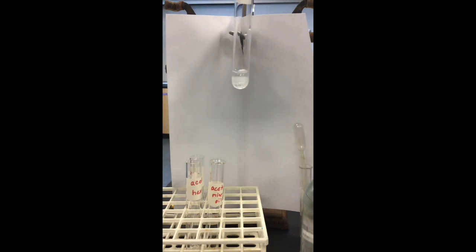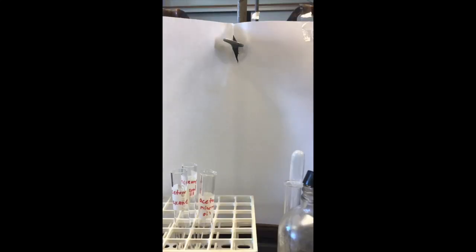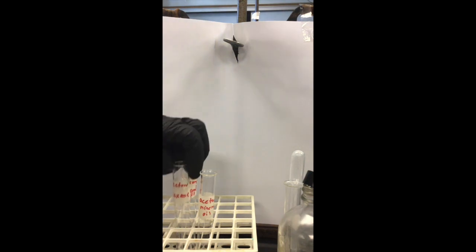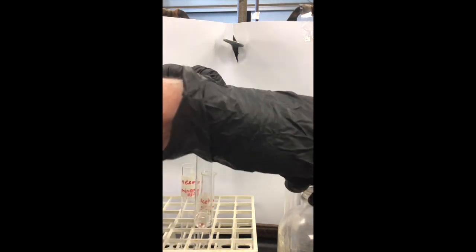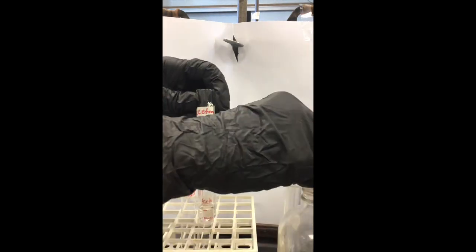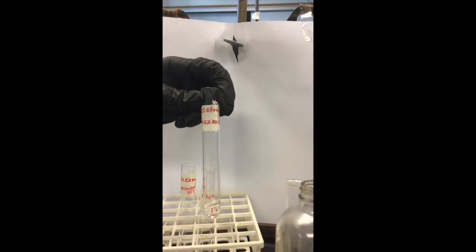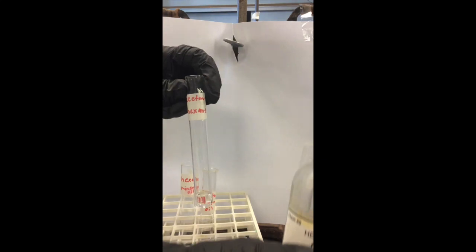And for some of these, it may not completely dissolve, but if it partially dissolves, we would call that partially miscible. In between the two, where maybe part of it is dissolving in the other liquid of one solution. Our next sample is acetone and hexane. I've already measured out the 1 milliliter of acetone, so I need to add our hexane to the sample.